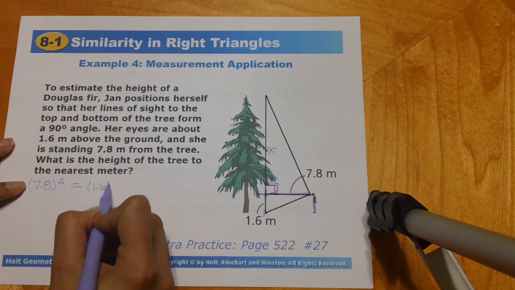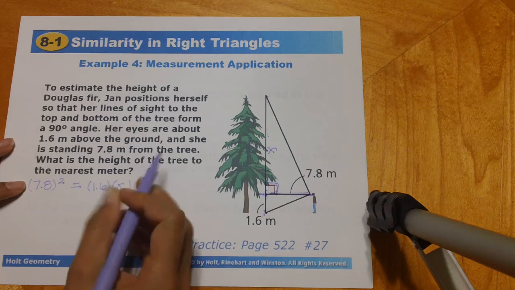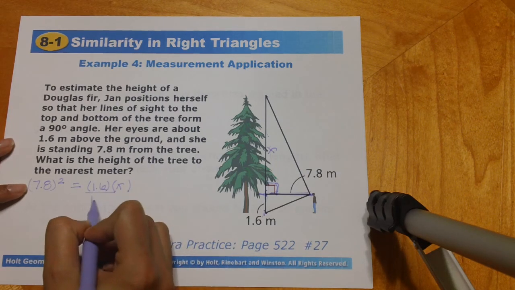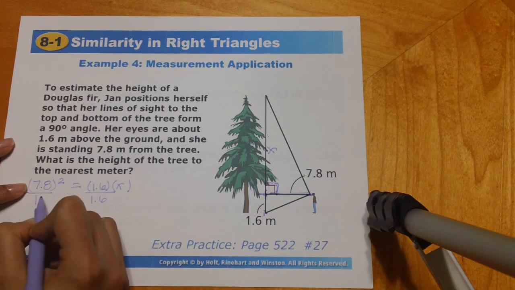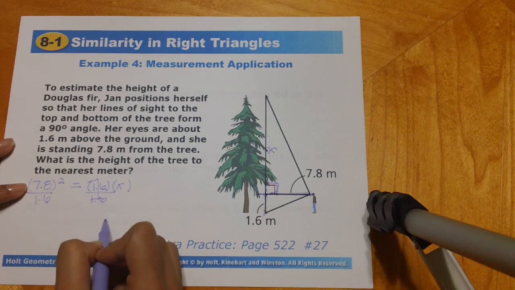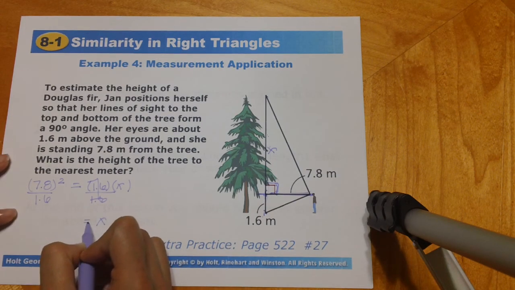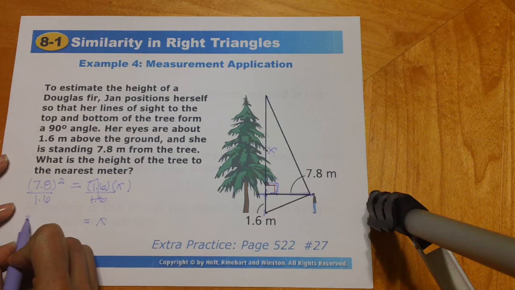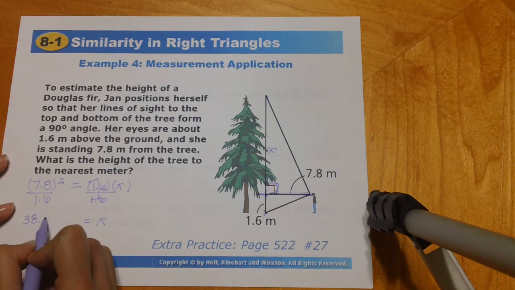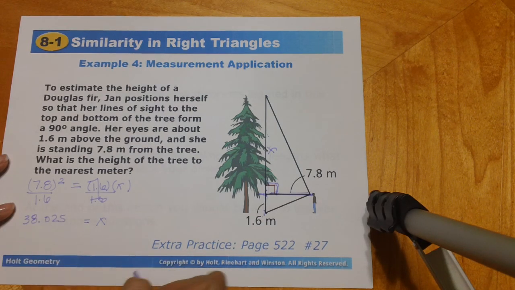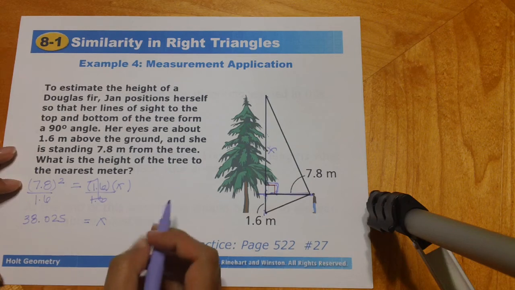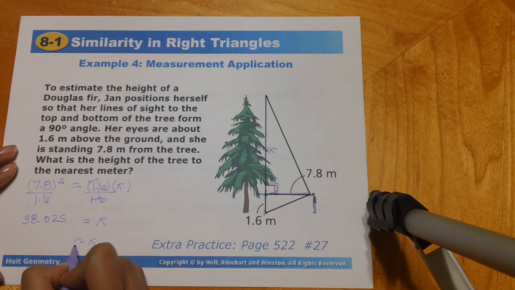That's 1.6 times x, and then we're going to divide both sides by 1.6. I end up getting x equal to 38.025 if you either do that longhand or stick it in the calculator. So x is about 38.